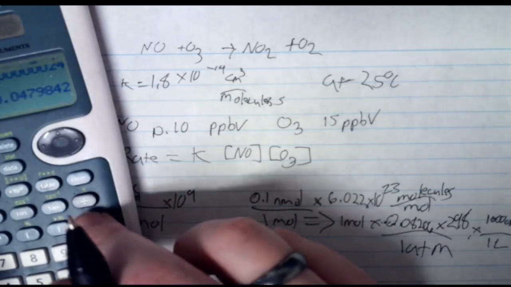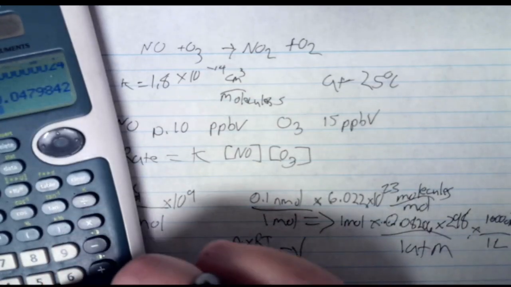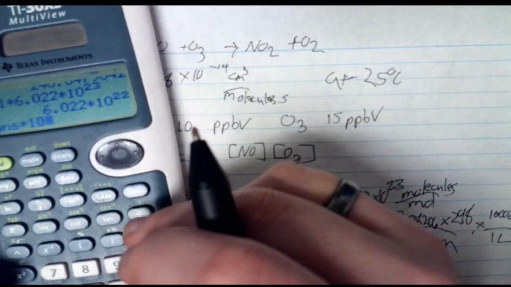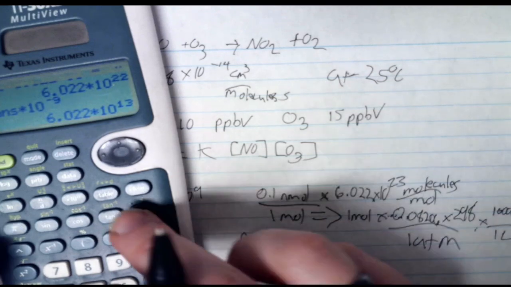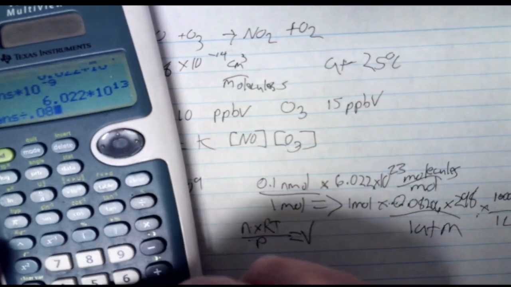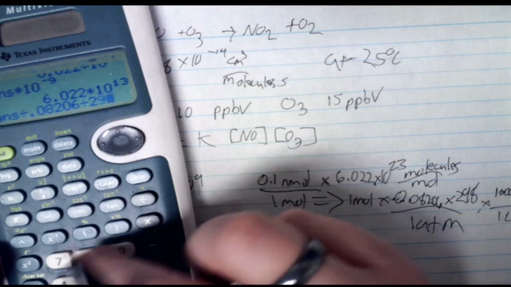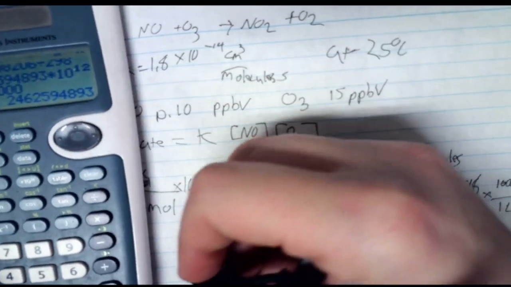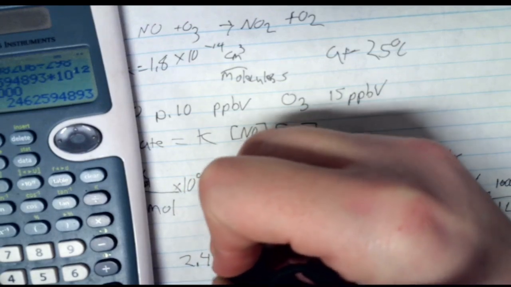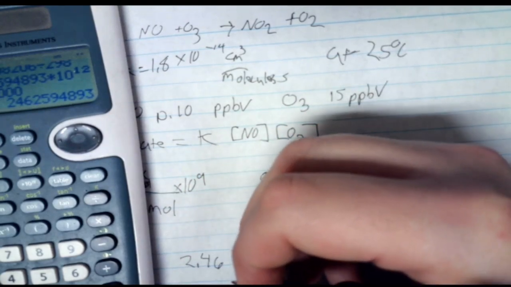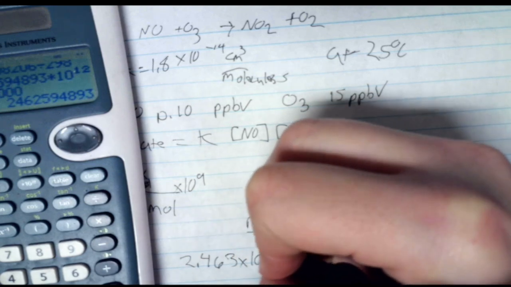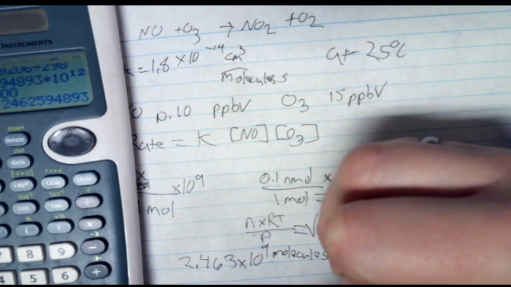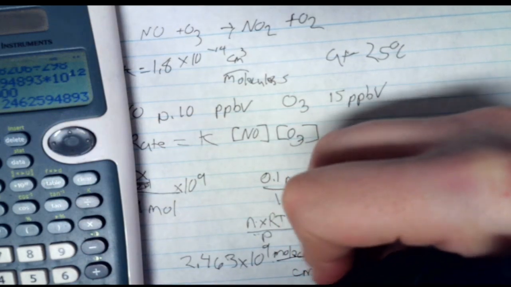So 0.1 nanomoles times Avogadro's number, so times 10 to the negative 9th, divided by 0.08206 divided by 298 divided by 1,000. And you'd get something like 2.463 times 10 to the 9th molecules of NO per centimeter cubed.